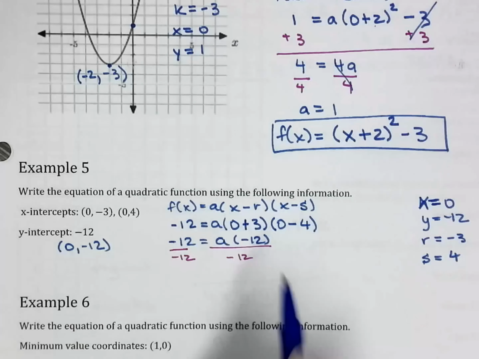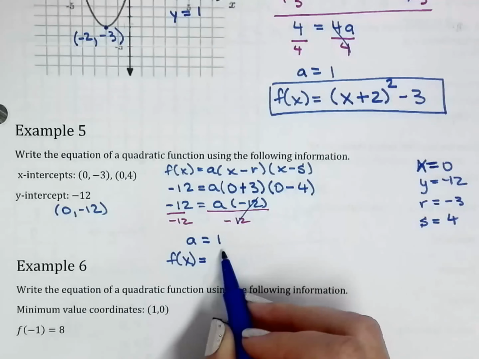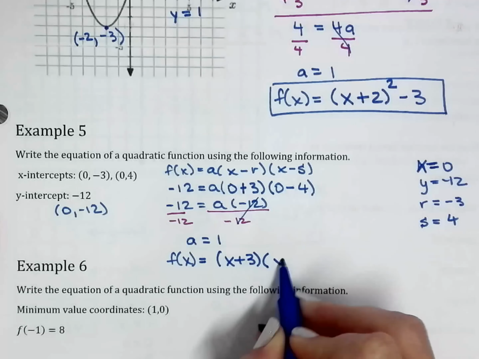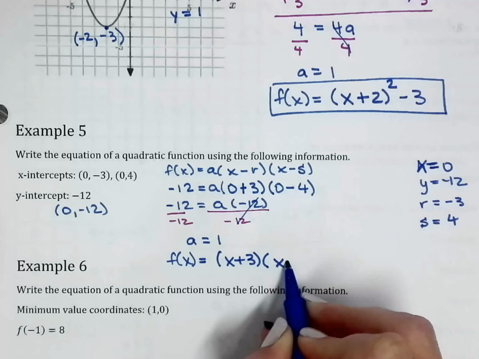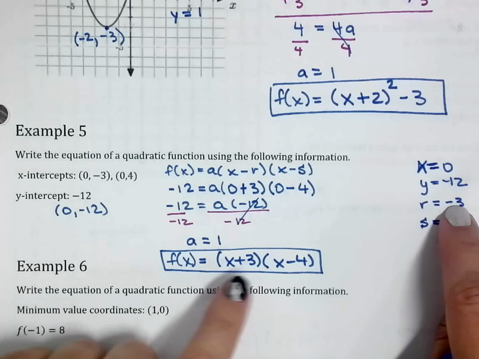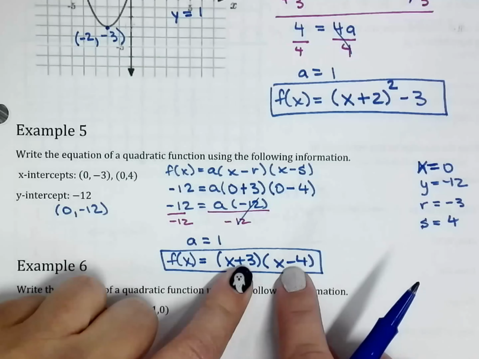Great. Now in the end, we have to write the equation of the quadratic function. So finally, f of x equals a. A is 1, so you don't have to write it. (x plus 3)(x minus 4). Why is it plus 3? Minus is from the formula. -3 is the x-intercept or the root right there. Okay, and then two negatives make a positive. And then x minus 4. 4 came from over there.